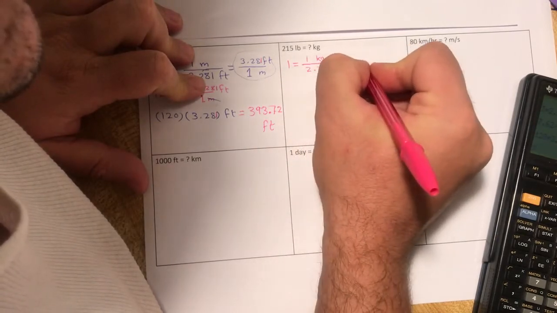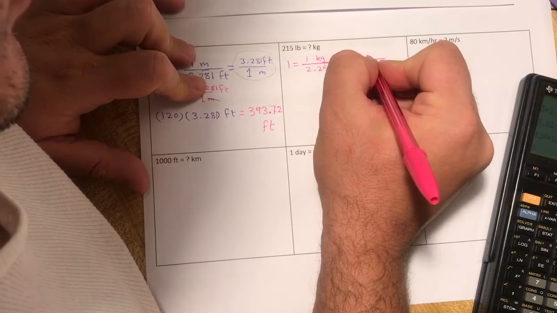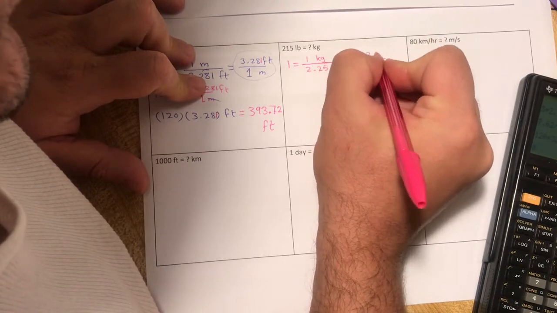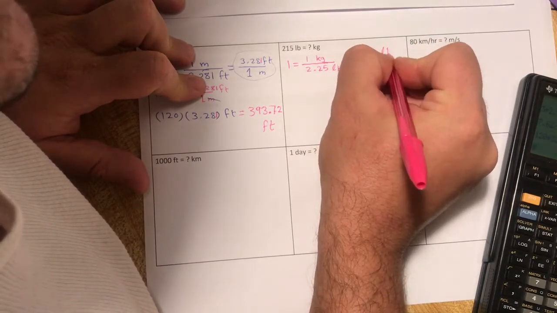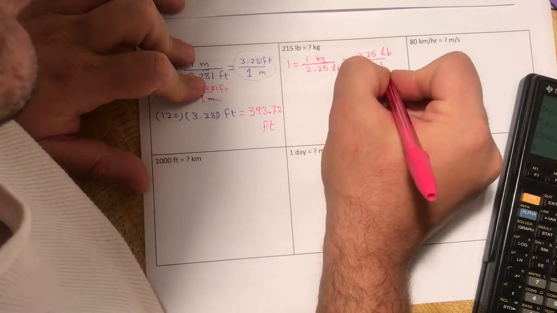Also, 2.25 pounds is equal over 1 kilogram.